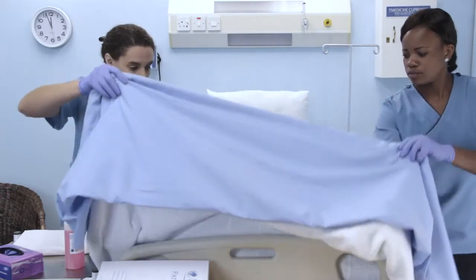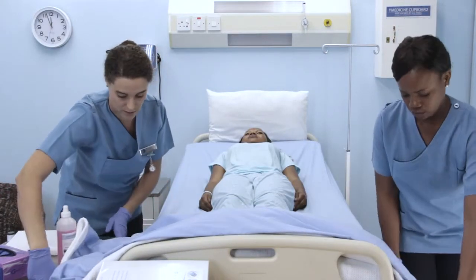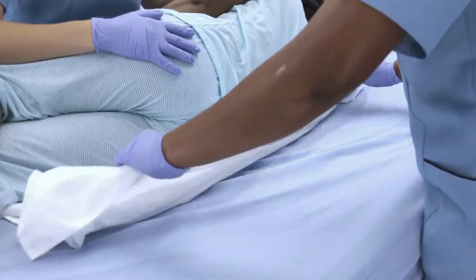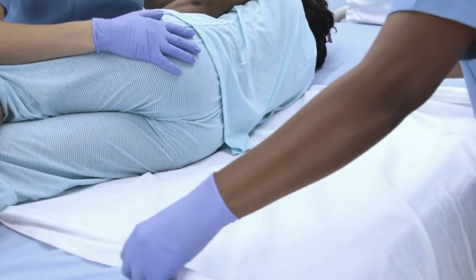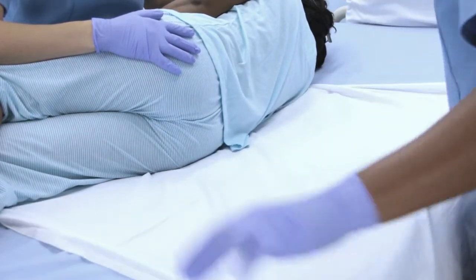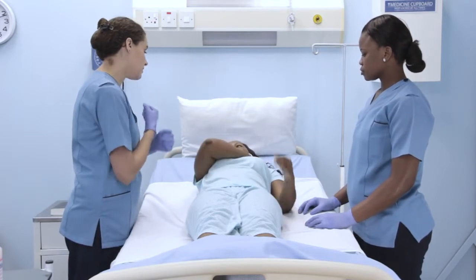Open the top linen by folding it to the foot end of the bed. If a draw sheet is not in place under the patient, place one under the patient's midsection. Ask the patient to fold their arms across their chest.